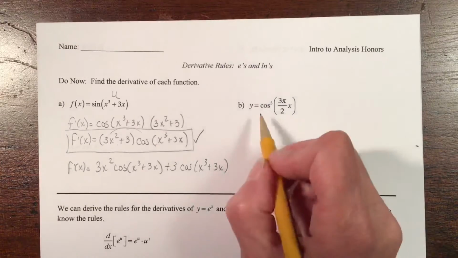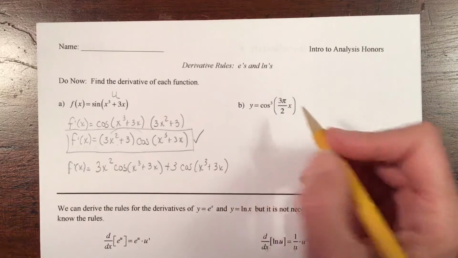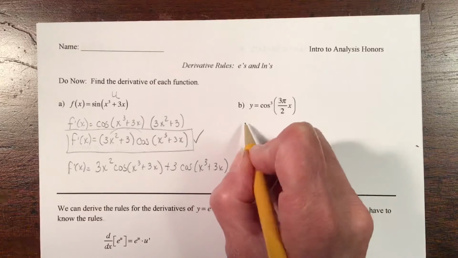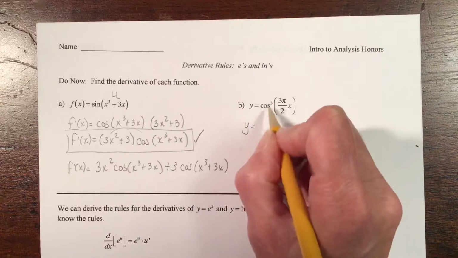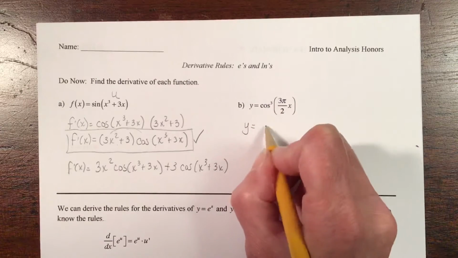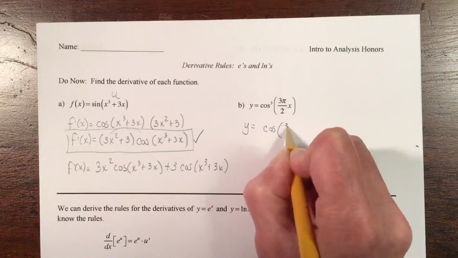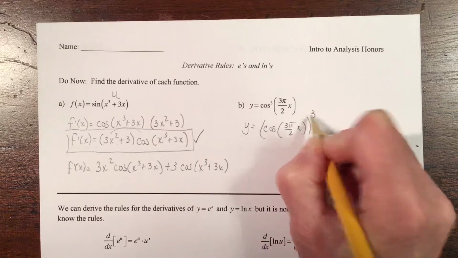Now let's look at our second example here. We have y equals cosine cubed of 3 pi over 2 x. This looks really yucky, to put it mildly. So we remember that this cubed really means this entire expression is cubed. So I can rewrite it like that.